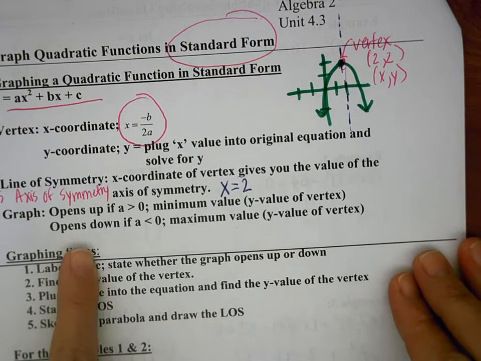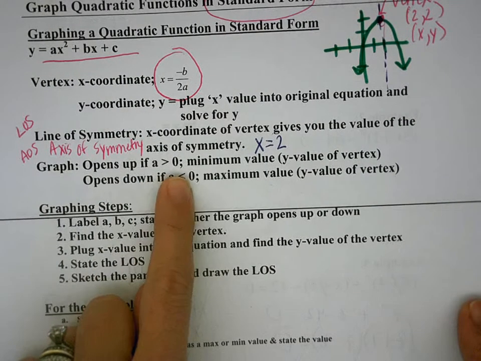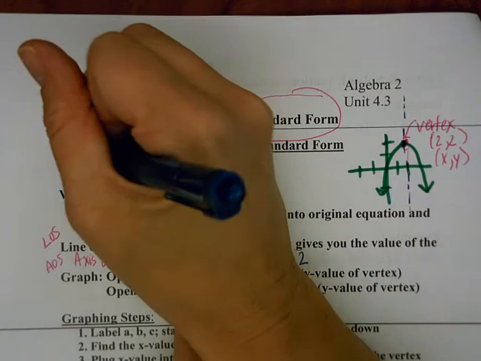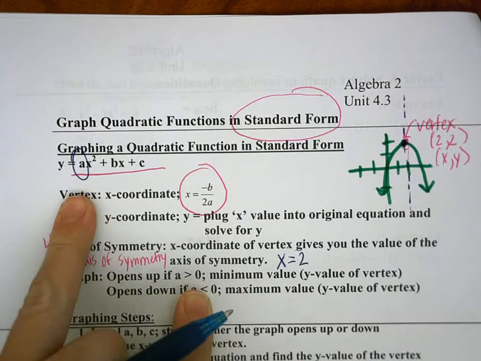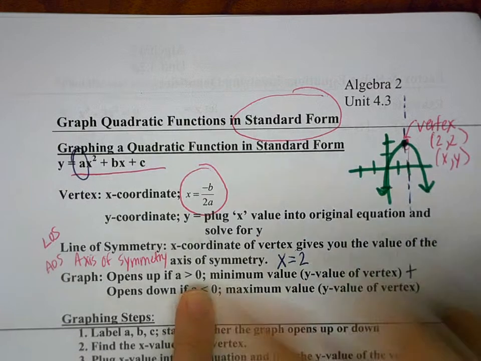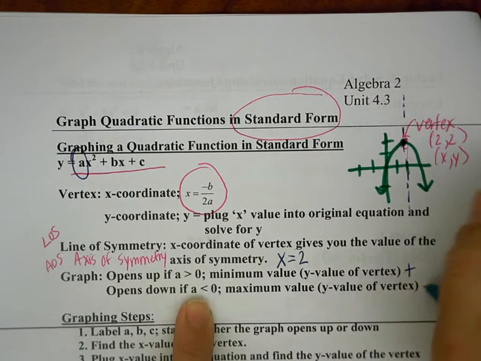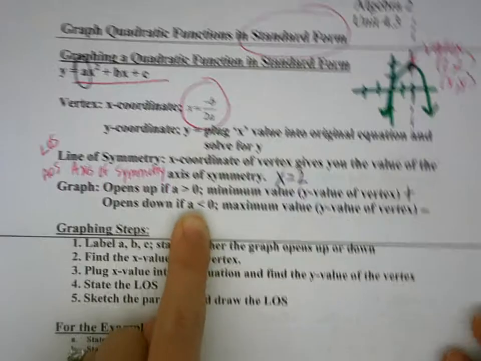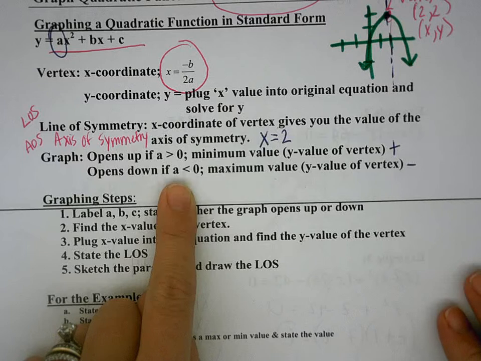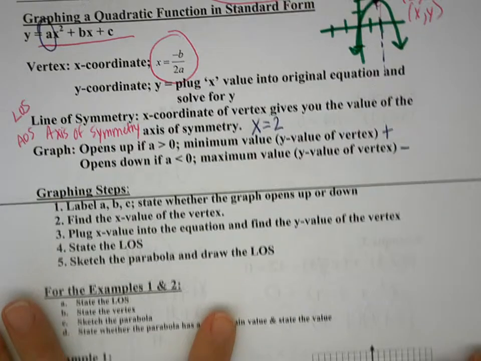Okay? All right. Then you know that your graph opens up if a is greater than 0. Remember, this is your a value right here. So if your x squared term is positive, greater than 0, it goes up. If your a value is negative, less than 0, you're going to go down. Can we handle all that? Are there any questions right now? Okay, so let's go ahead and start a problem.